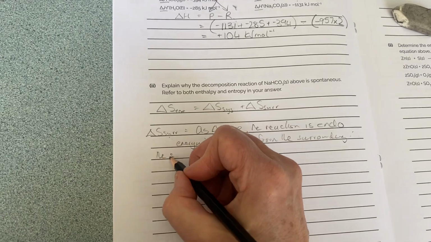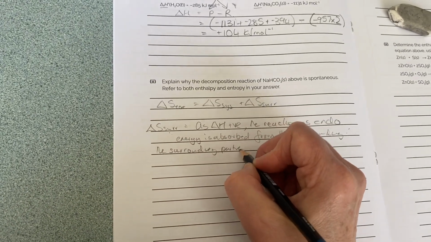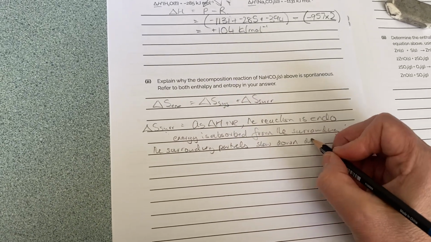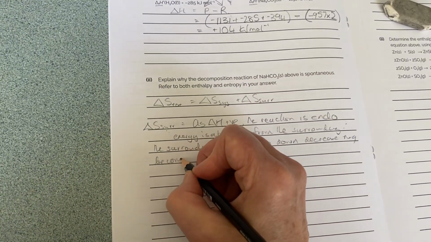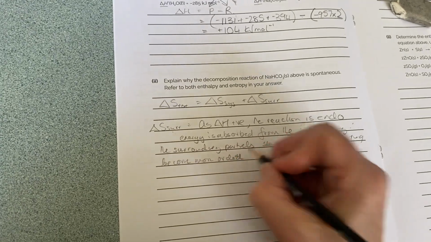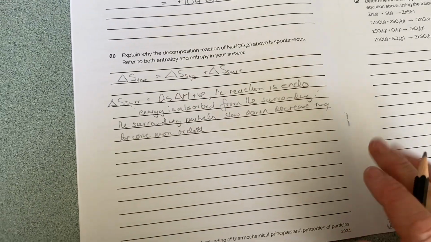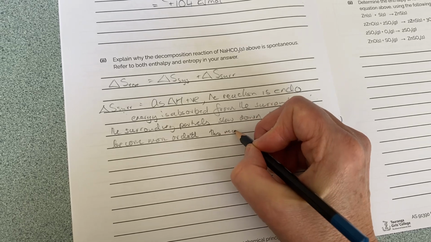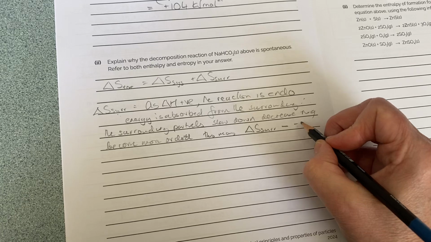Therefore, the surrounding particles slow down, decrease energy, become more ordered. And you can also say that there is less dispersal of matter and energy, which I know a lot of you like to say, which is great. And this means that the entropy of the surroundings is negative, not favoured.